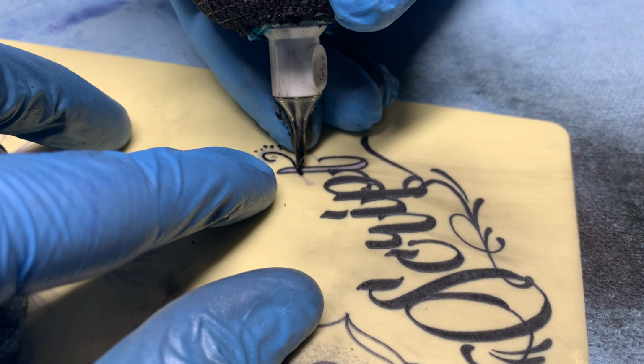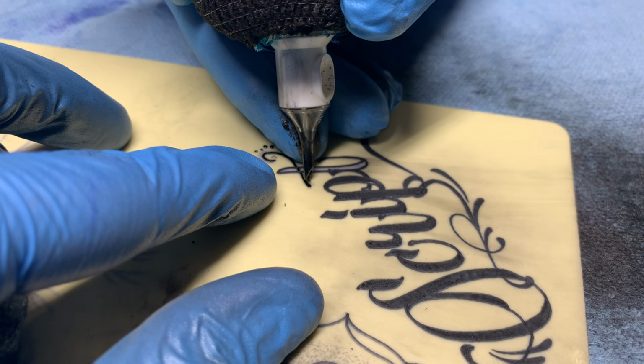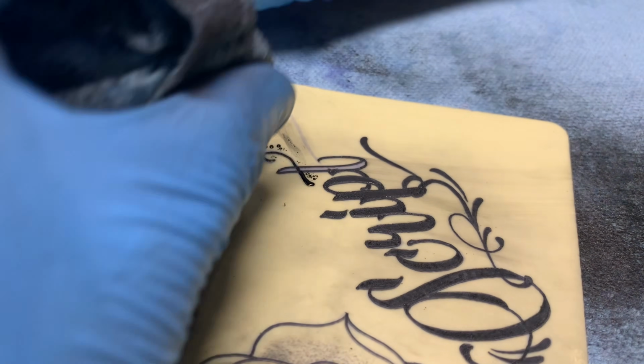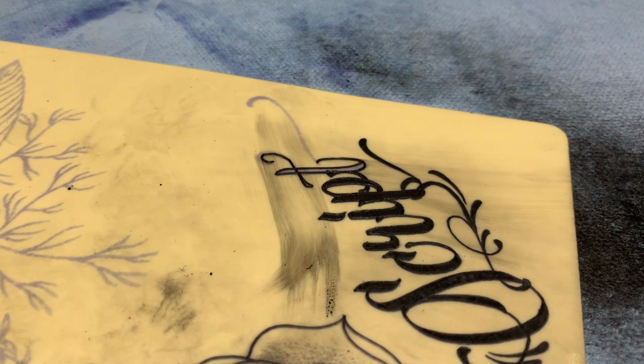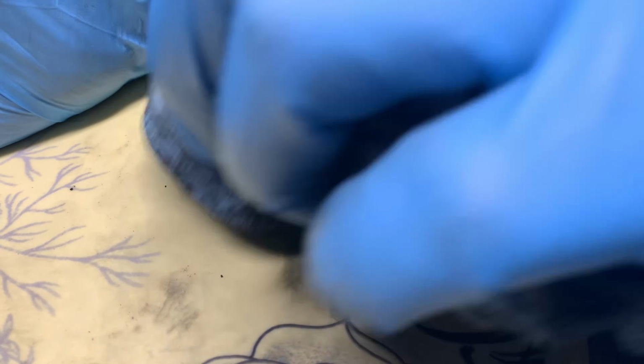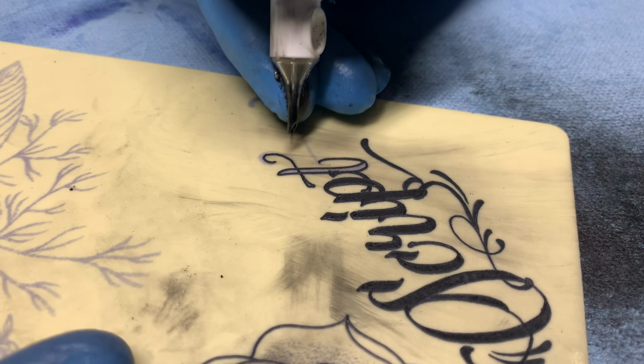You can go right through should you choose to do so. Just be mindful of those lines that you already went over. Taper back in that way as you see. I'm gonna go back around this way and finish this side out over here.